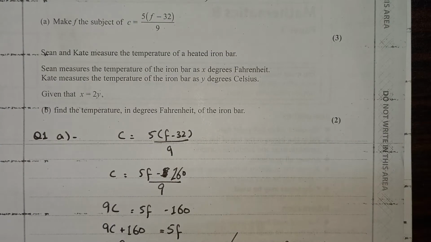Okay, for part B, read the question first. Sean and Kate measure the temperature of a heated iron bar. Sean measures the temperature of the iron bar as X degrees Fahrenheit. Kate measures the temperature of the iron bar as Y degrees Celsius. Given that X equals 2Y, find the temperature in degrees Fahrenheit of the iron bar.